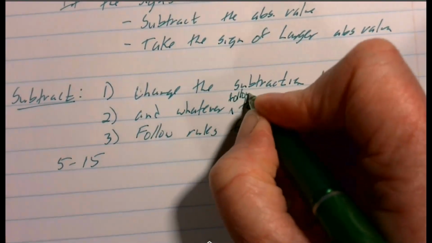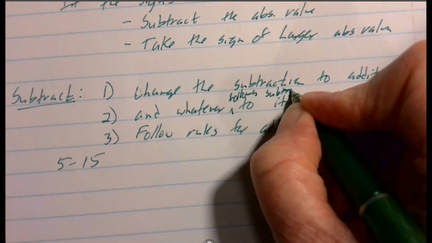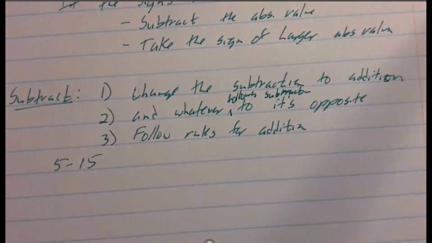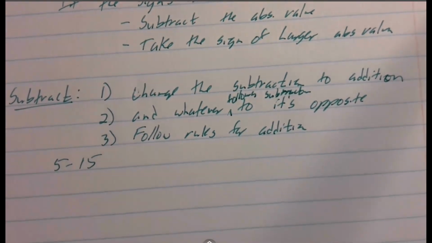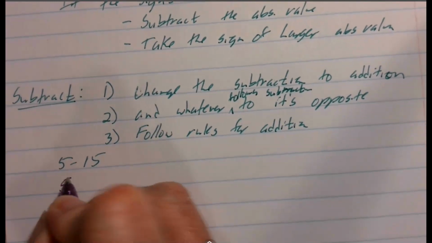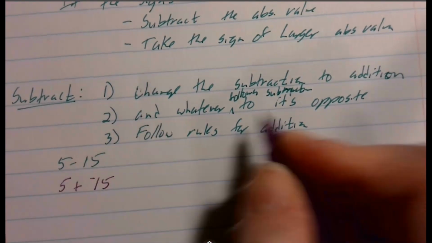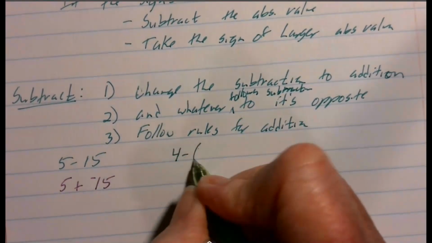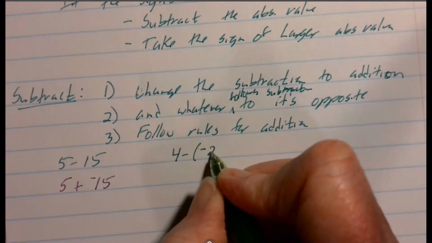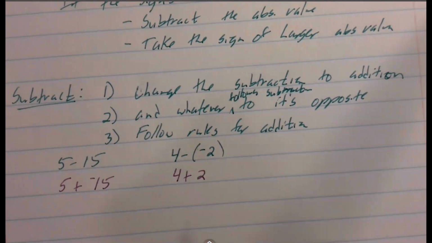And if I were you, I would put this in my own words. I'm just trying to give you an idea. So if I have 5 minus 15, the first number stays the same, subtraction goes to addition, whatever follows to its opposite. If I have 4 minus negative 2, I'm going to rewrite it to be 4 plus positive 2.